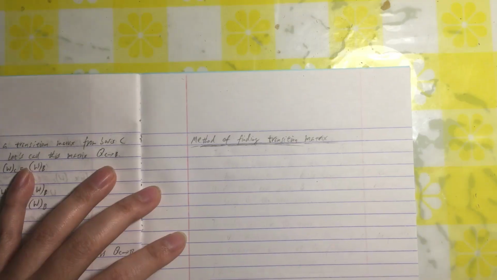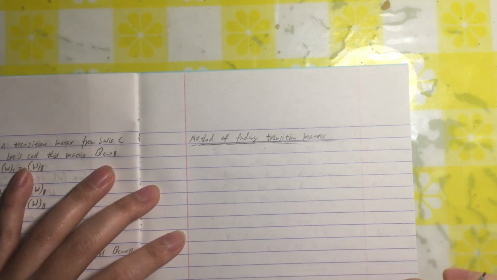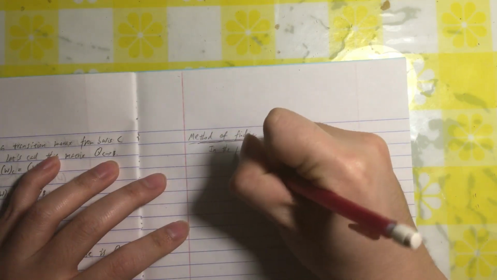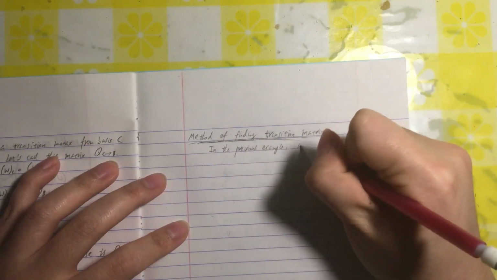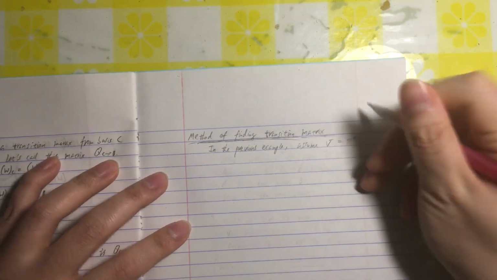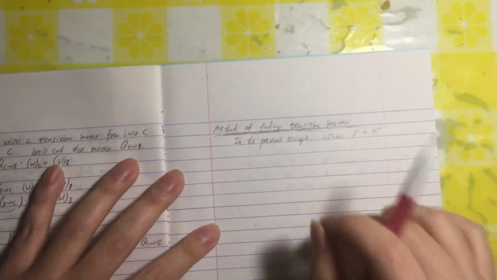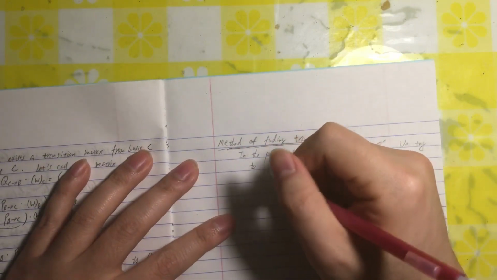In a general vector space, finding a transition matrix is not easy. However, if the vector space is Rn, there's an easier way. So, in the previous example, assume the vector space V is Rn. I'll show you a way to find the transition matrix from basis B to basis C.